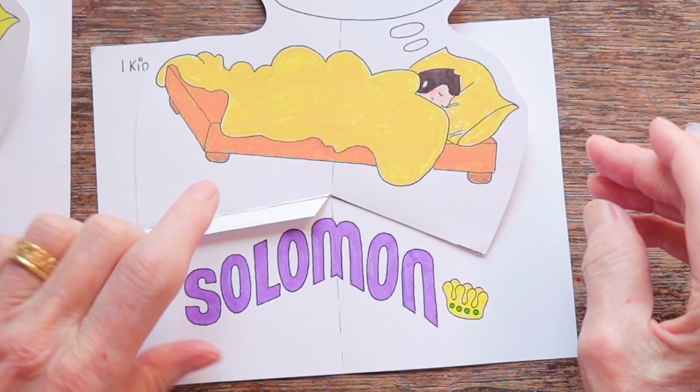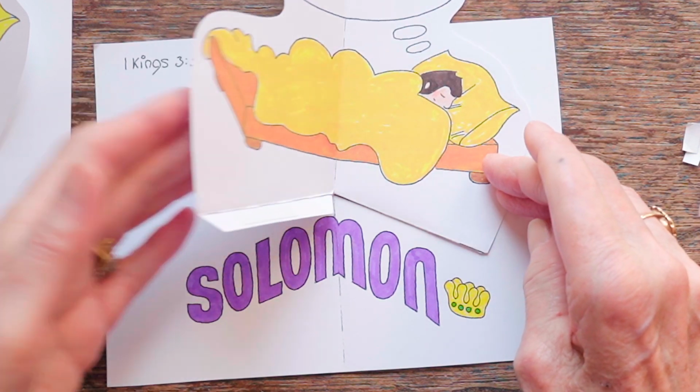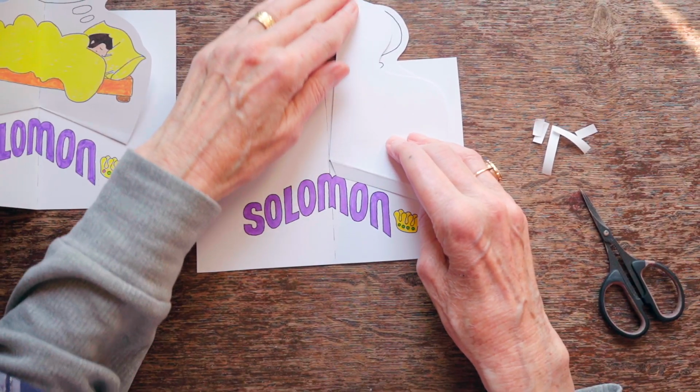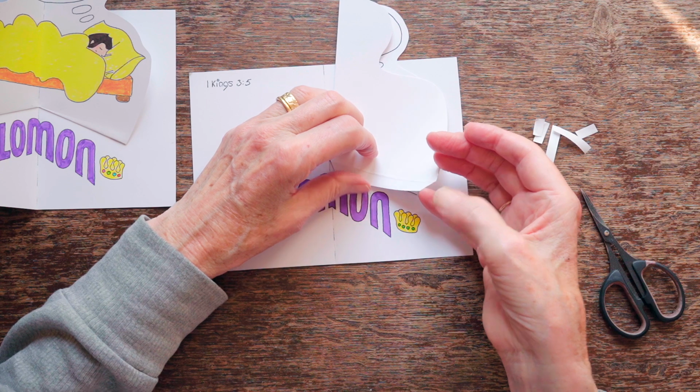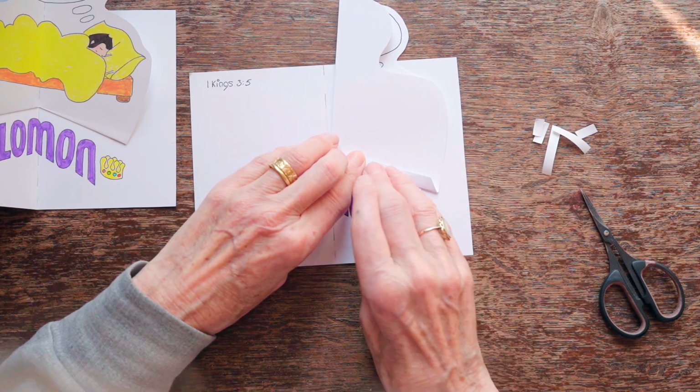Okay, so now we've got to stick this side down, so this is easy. So you stick that over like that. I like this because it's so simple.